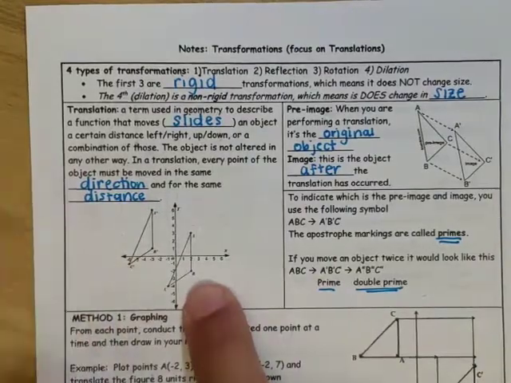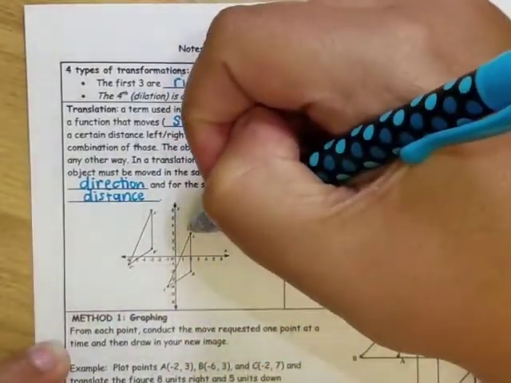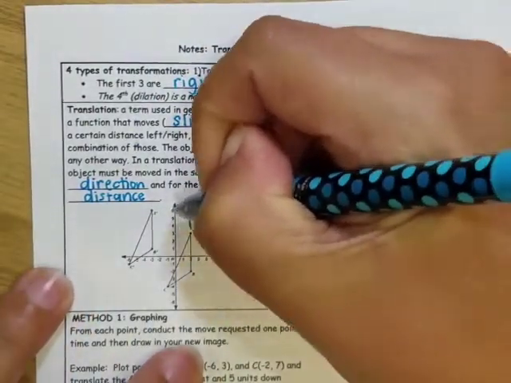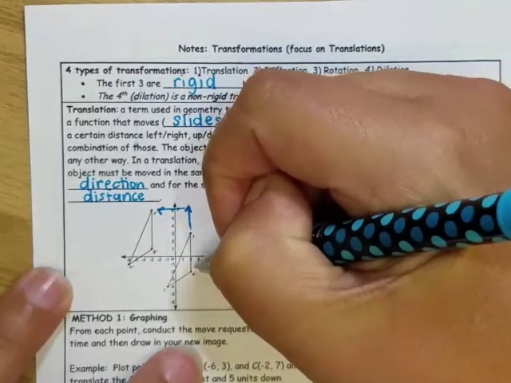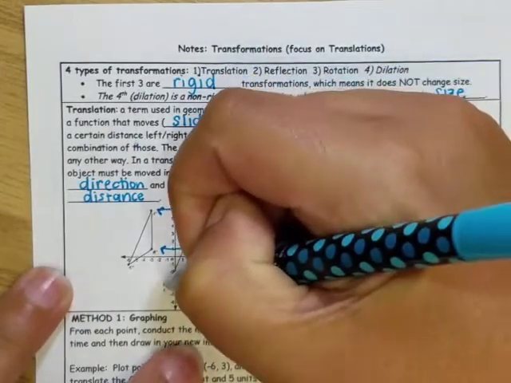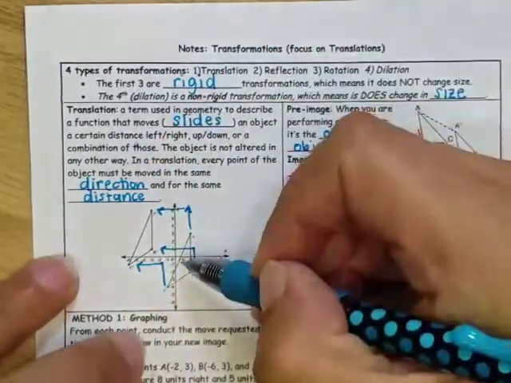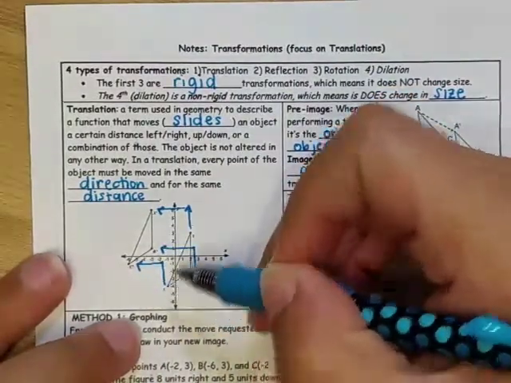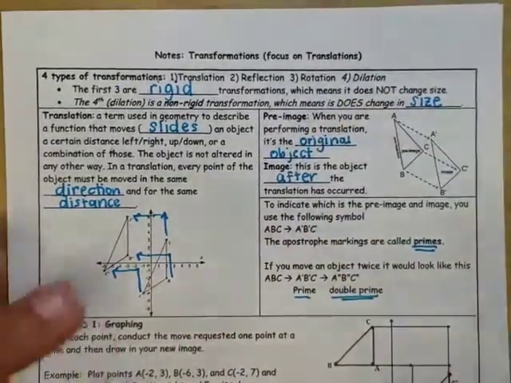So if we look at this example below, we have triangle ABC, and it looks like it was shifted up and left. And if you look at B, it's shifted the exact same amount up and left. And if you look at C, it's shifted the exact same amount up and left. So notice how the triangle is the exact same shape, it's the exact same size. All it was, was slid up and left.